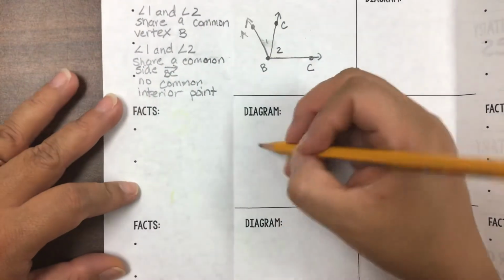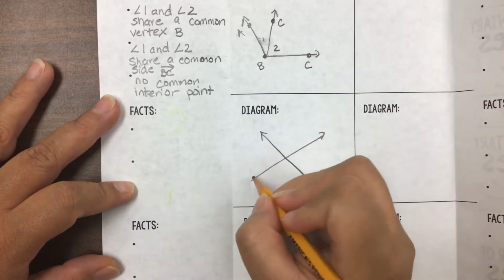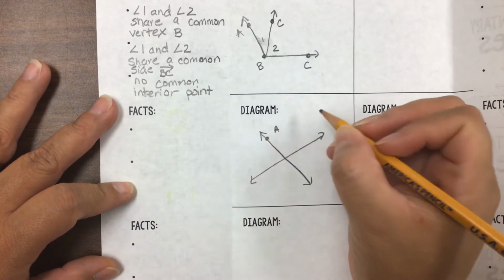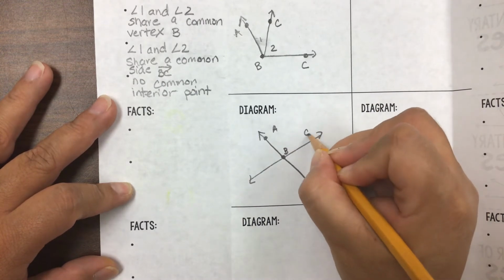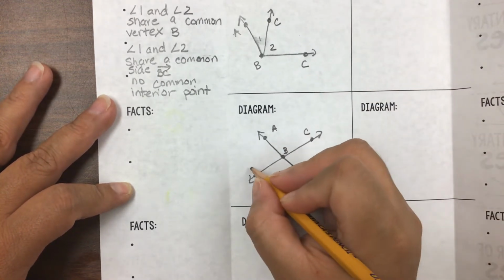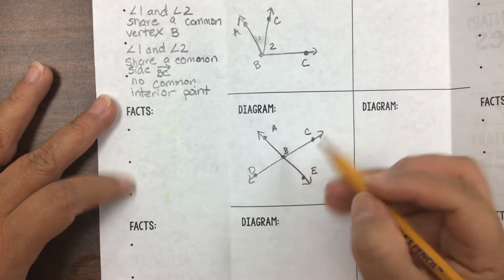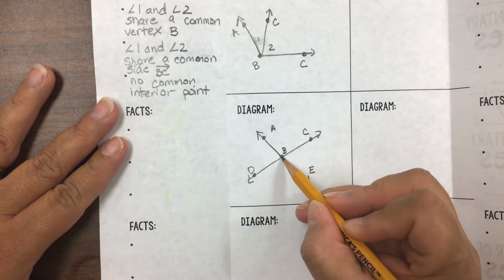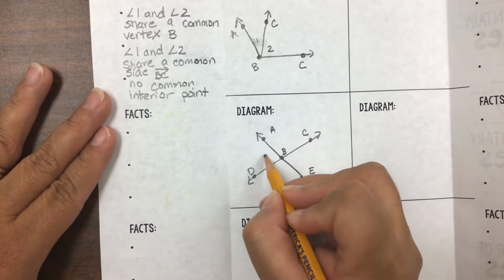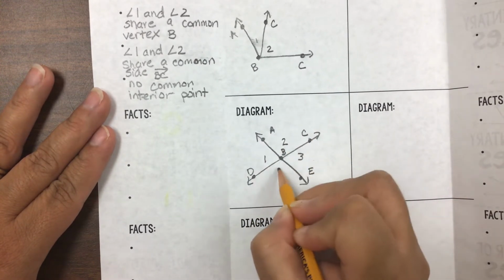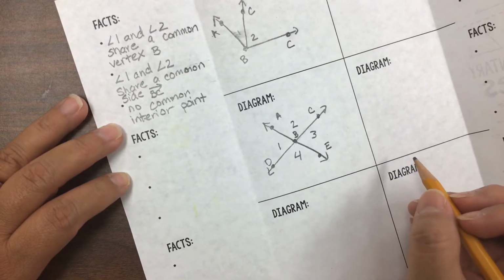On vertical angles, I'm going to make a diagram that looks like this. This is A. The intersection will be B. A C over here. A D. And an E. Okay, so remember B would be the vertex of all the angles. Instead of calling them by the letter name, we're going to call this angle 1, 2, 3, and 4. And we have vertical angles, and they're by pairs.